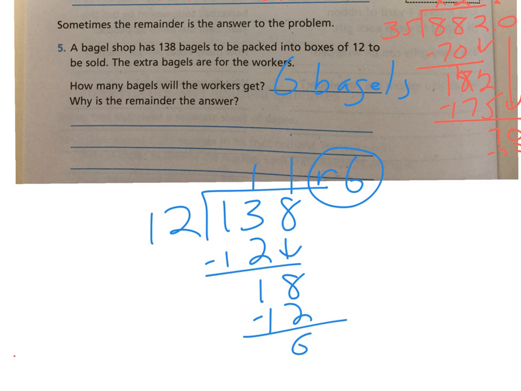Okay? What does the 11 tell us? The 11 tells us how many boxes will be packed. So we have answers more than what they're asking. 11 boxes of 12 bagels will be packed. There'll be 6 left over for the workers.